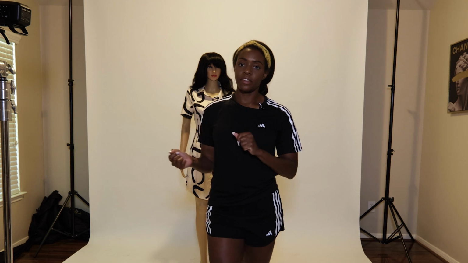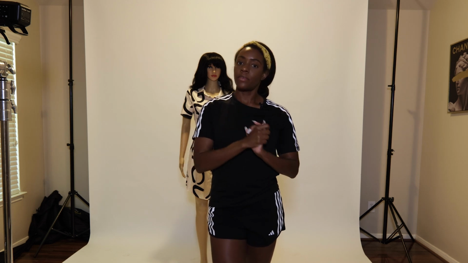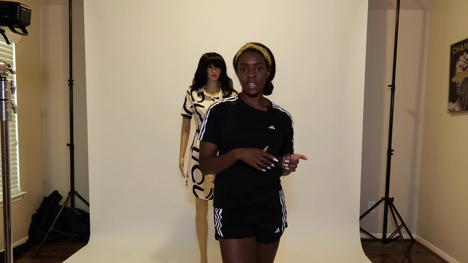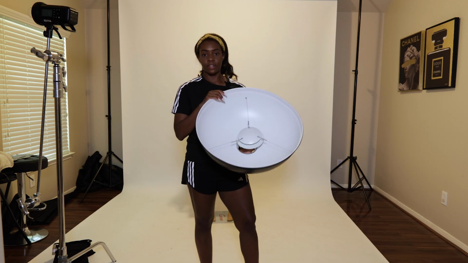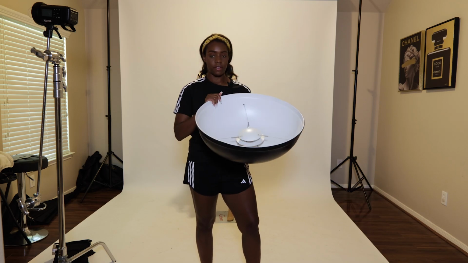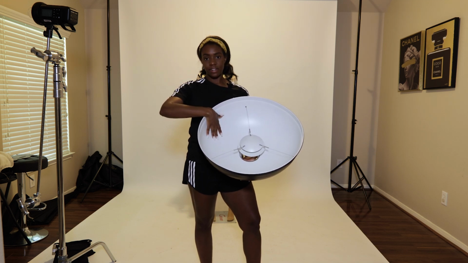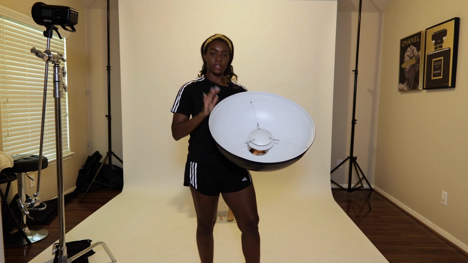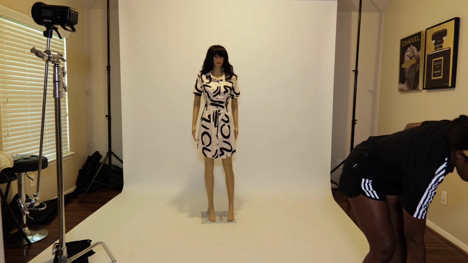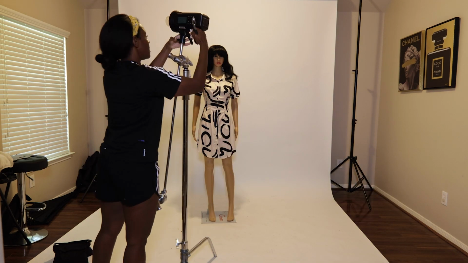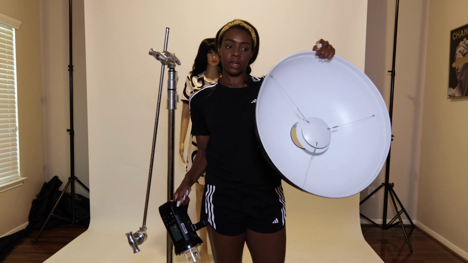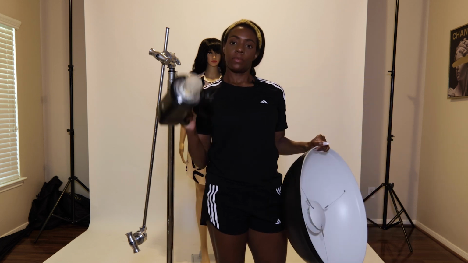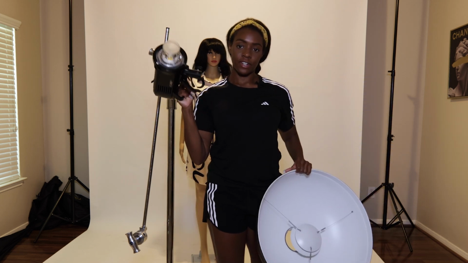So for today, we're going to be taking some images and I'm going to show you guys the difference between hard light and soft light when taking photos. So for today, we'll be using the beauty dish. We have a white interior in the beauty dish. So let's go ahead and pop this on and see how it looks. We will be pairing our beauty dish, I believe this is about 24 inches, with the Godox AD400.